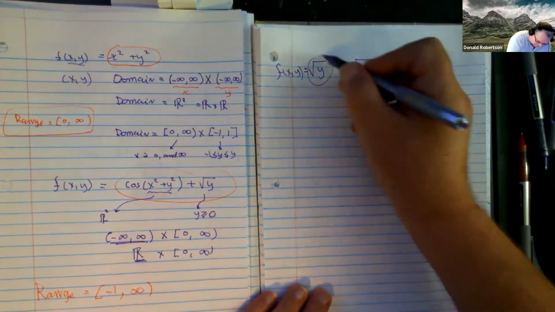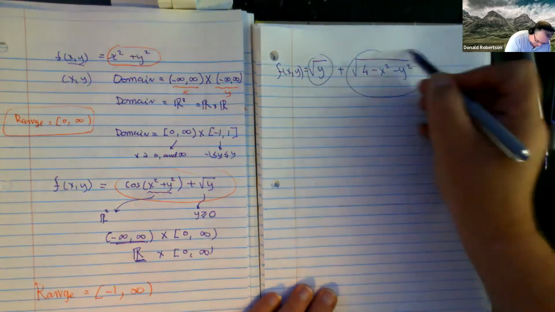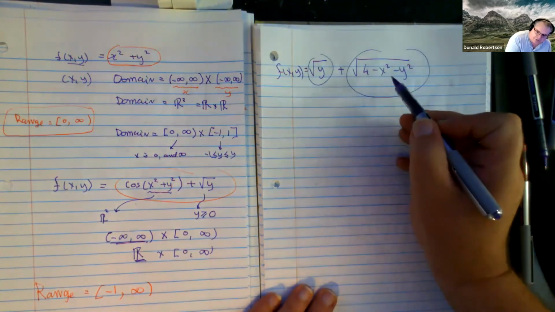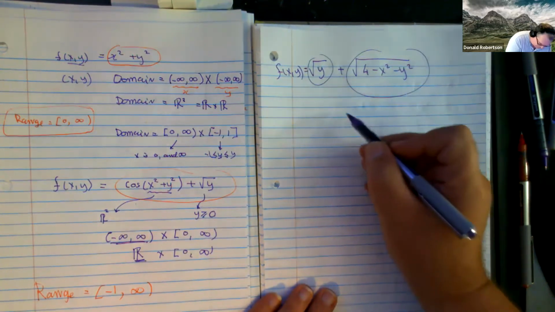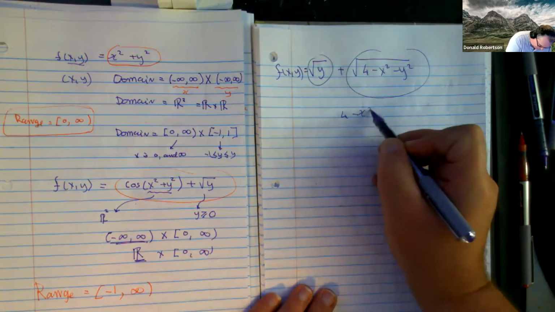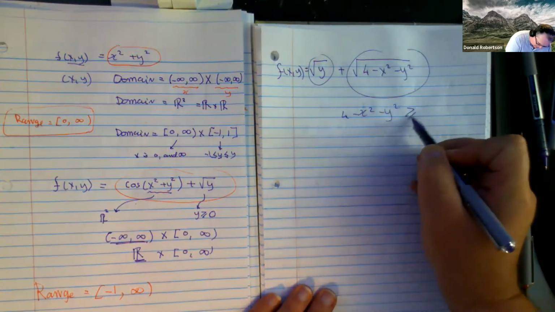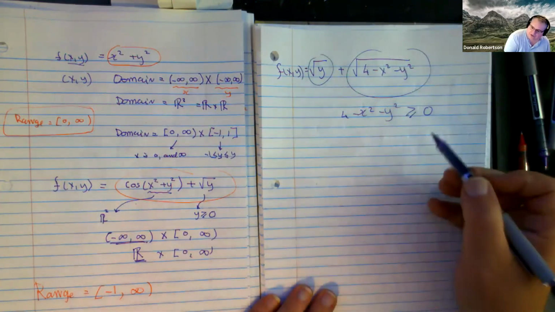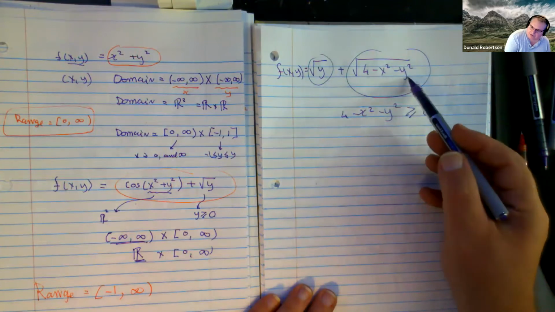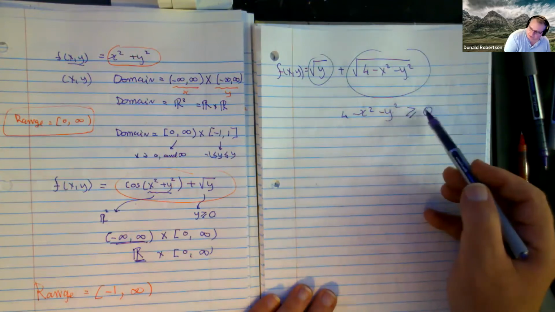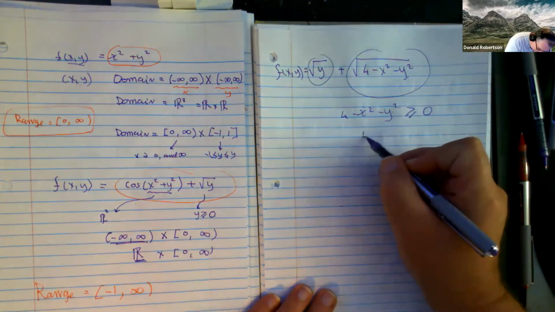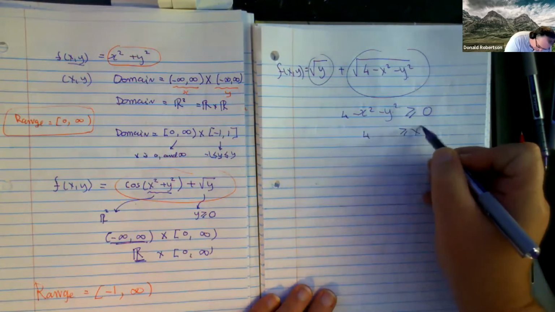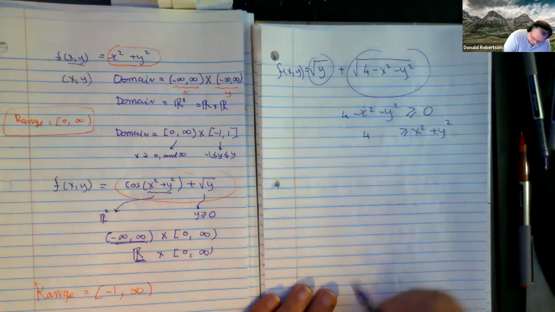Right, forget about this guy for a minute and focus on this guy. This function will only exist when the thing that is inside the brackets is greater than or equal to 0, right? Things inside square roots have to be positive, right? That's the thing inside the square root, and it has to be positive. Now, if I add an x squared and a y squared to both sides, I get that.